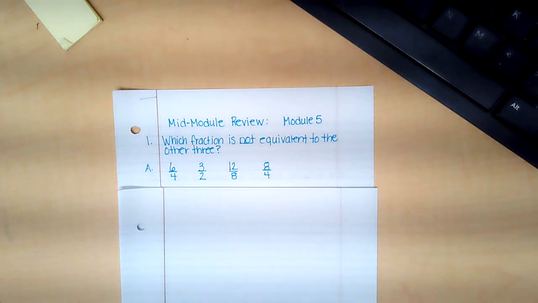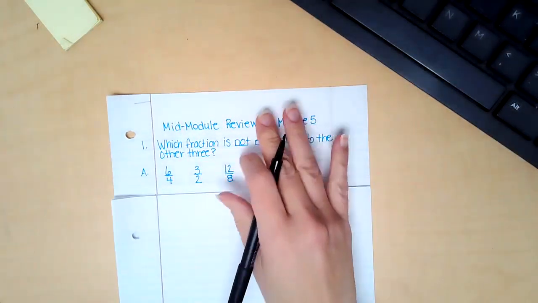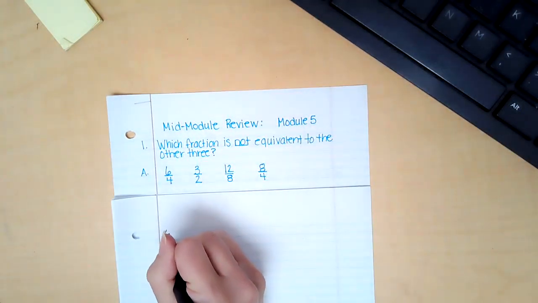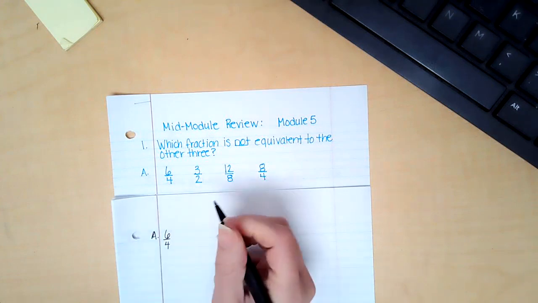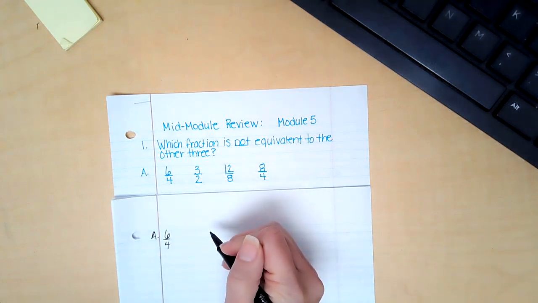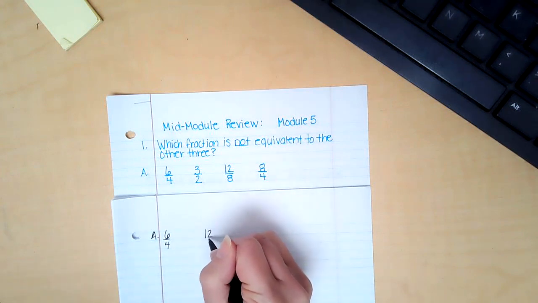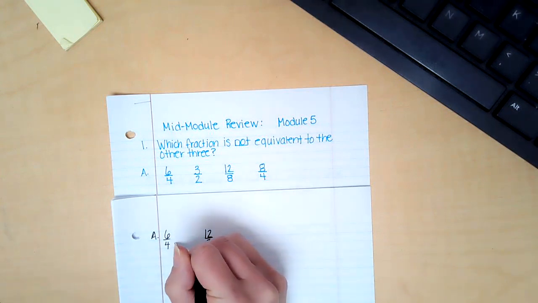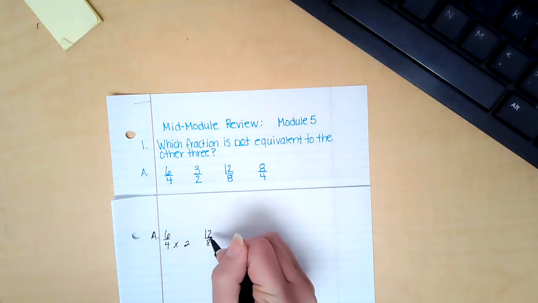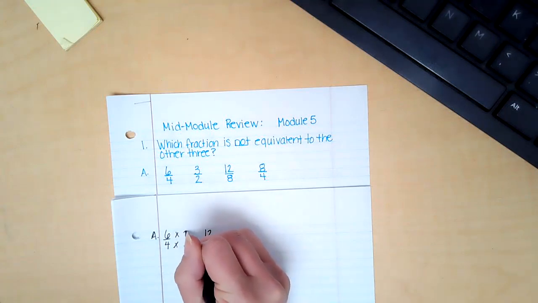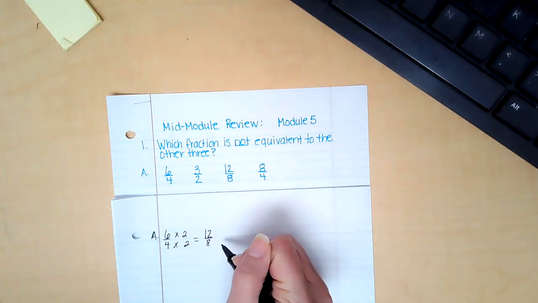Which fraction is not equivalent to the other three? So we're going to start with, let's look at 6/4 and see if it's equivalent to 12/8. Well, if I multiply by 2 here and I multiply by 2 here, yep, I can get 12/8.